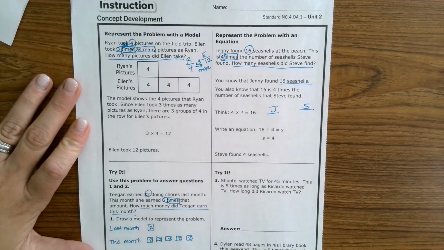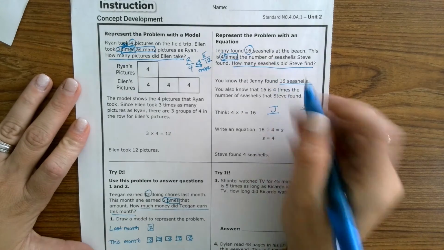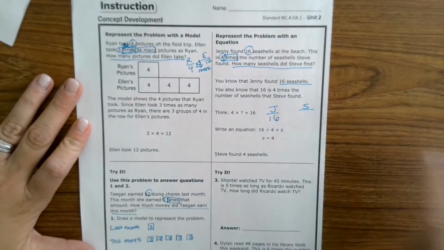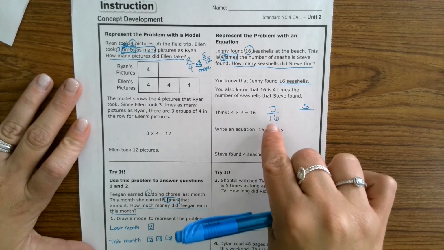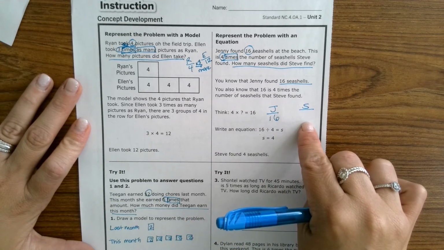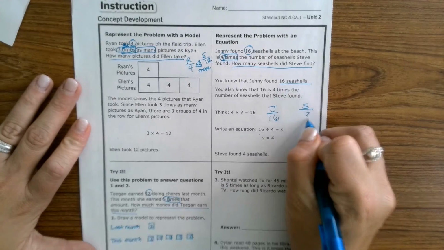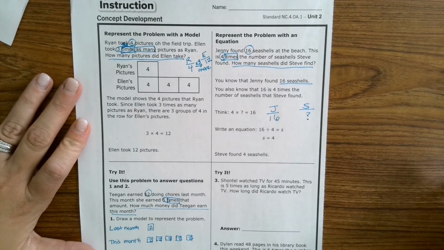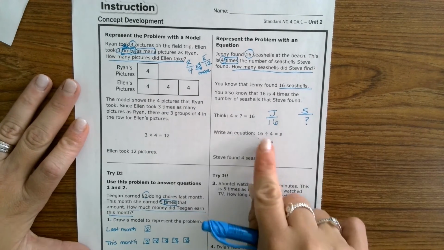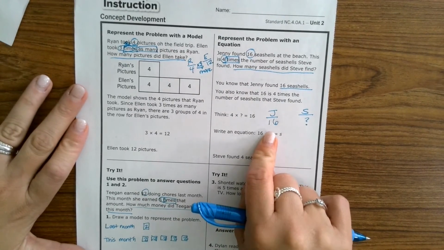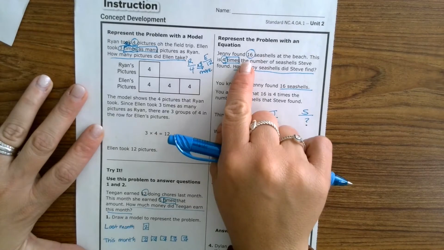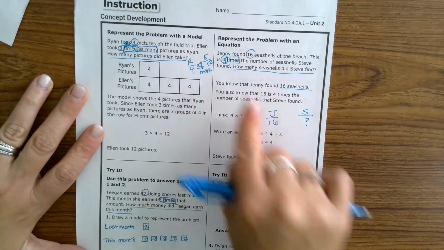You know that we're talking about Jenny, and you know that we're talking about Steve. And we're going to plug in what we know. We know that Jenny found 16, and this number is 4 times the number of shells Steve found. So we are looking to find how many shells Steve found. We do not know, but we do know Jenny found more or less. We've got to figure that out.